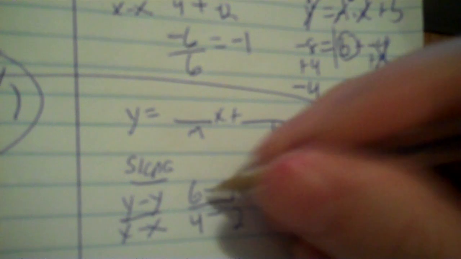Okay, so I've got 2 and 4. So I would start with that one. I would go 6 on top, 4 on bottom. Then I go here, 7 on top, 2 on bottom. So 6 plus -7 is going to be -1, and then 4 plus -2 is 2. So I'm going to divide -1 by 2. That's going to be -0.5. Okay, and that's your m value.